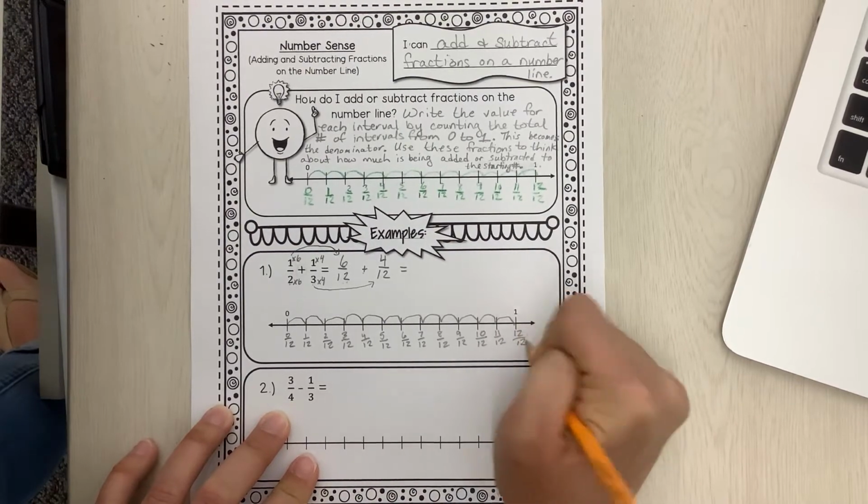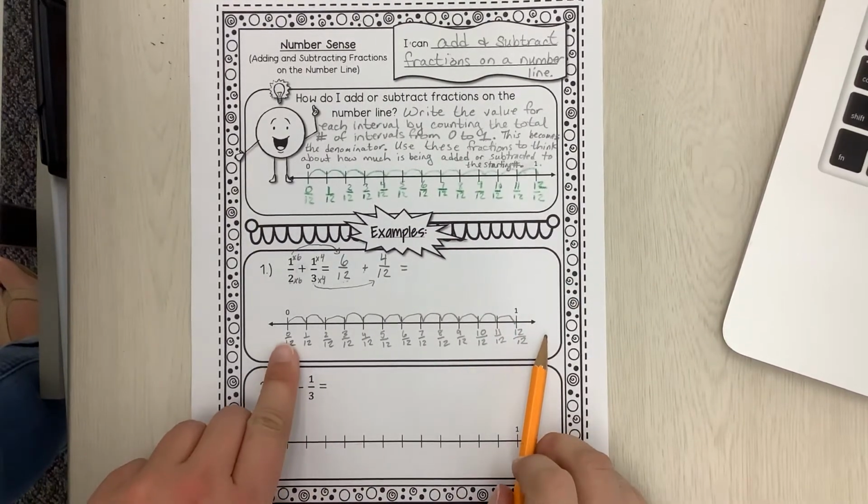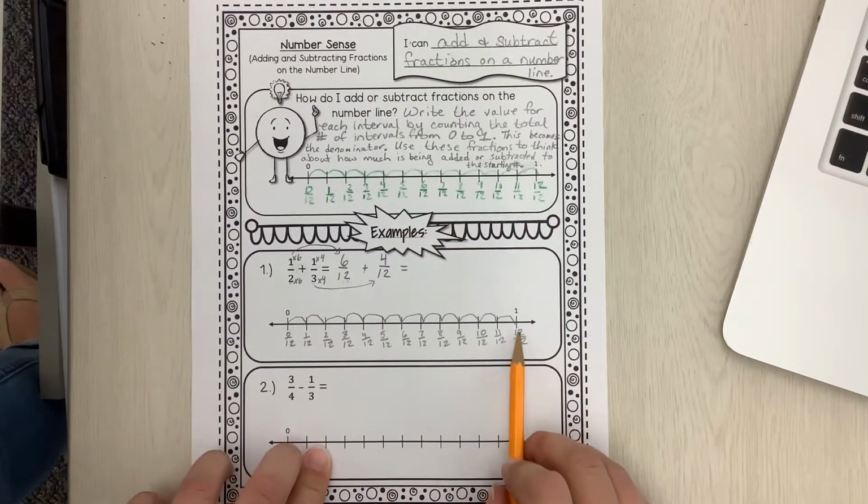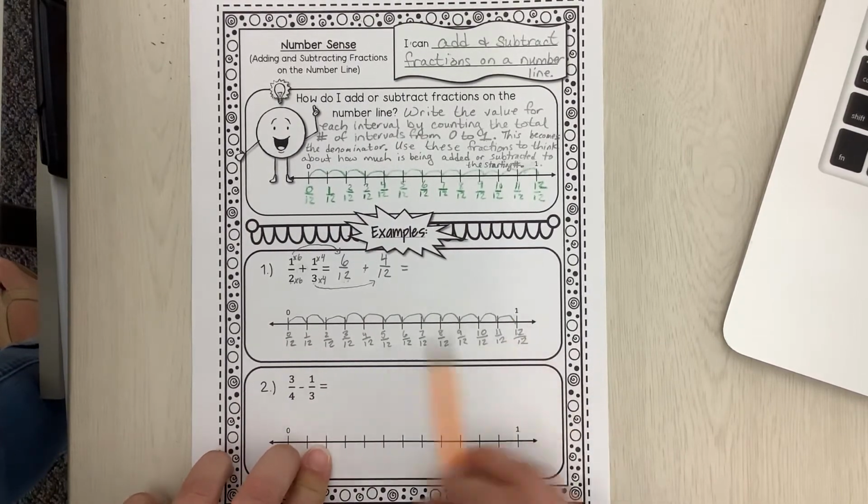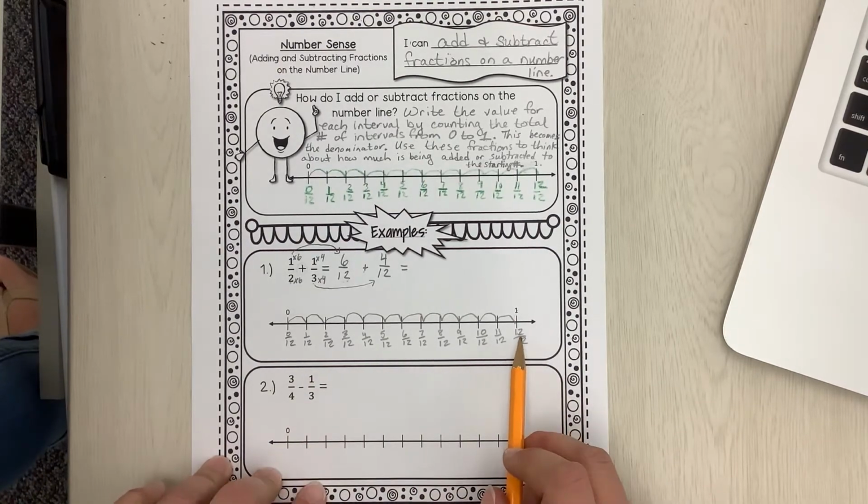And I'm going to check when I finish to make sure that I have 0 at the right place, and if my numerator and denominator are the same at 1, then I'm good. 12 twelfths, that's right. So I did my spacing correctly.